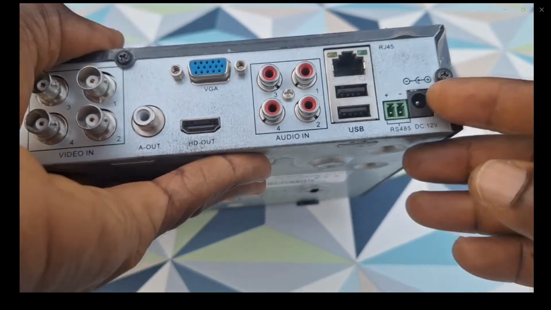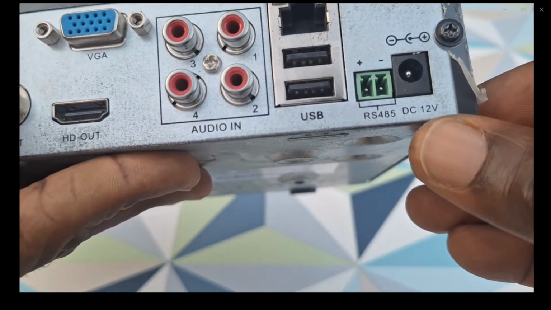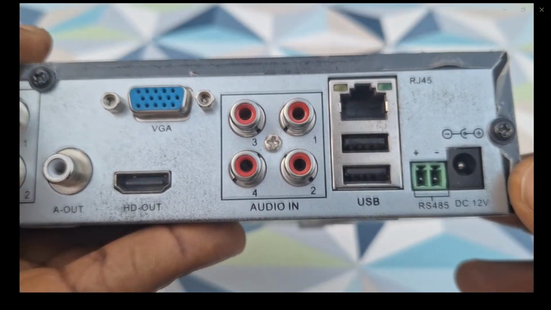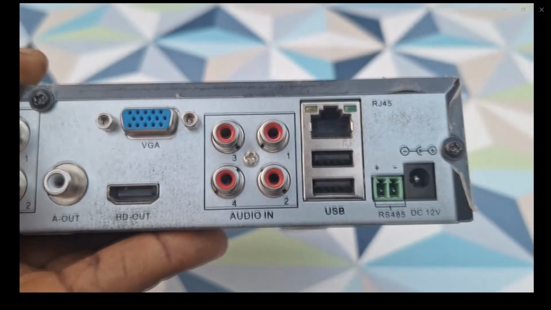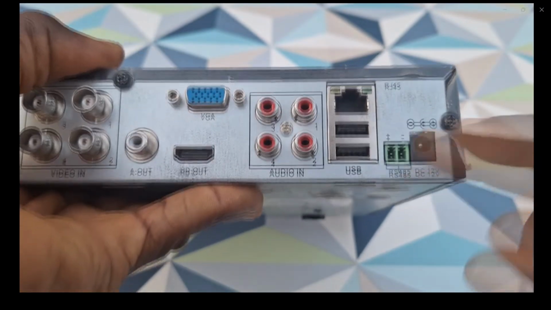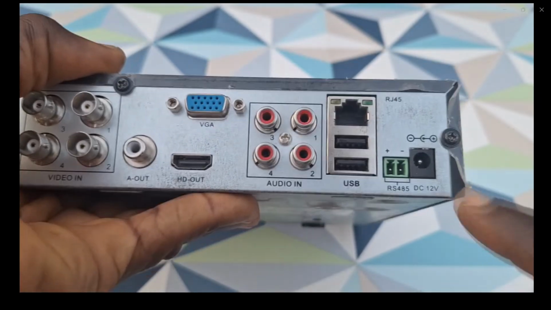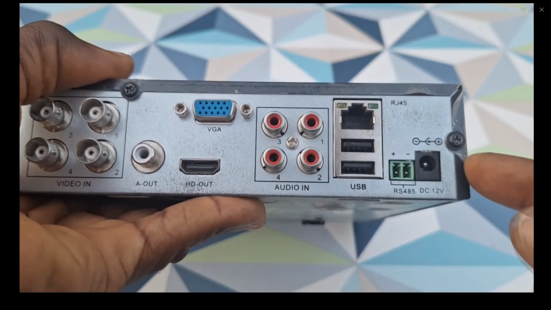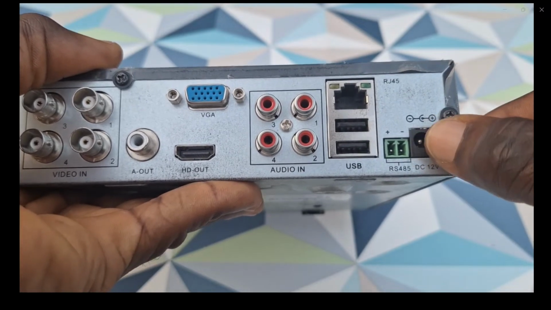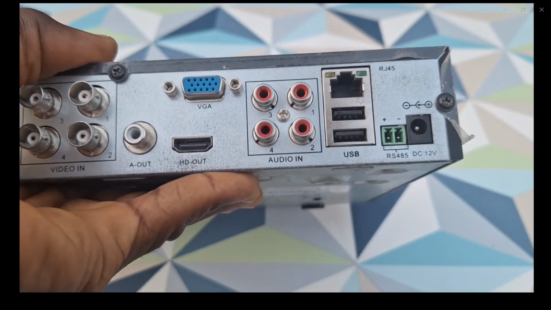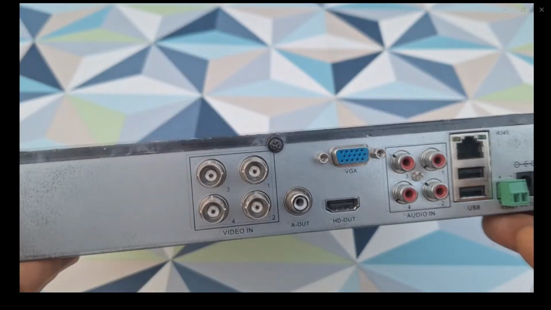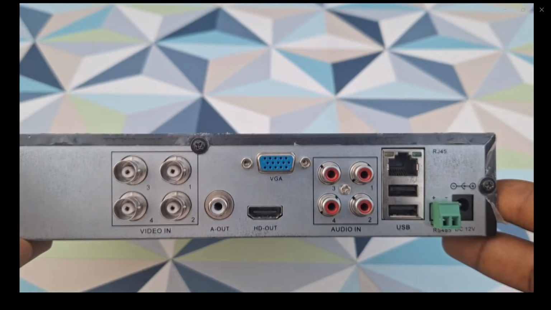We also have one port here, the RS485 port, which is used for the control of PTZ cameras that have special cabling. That's the reason for this connection port. And of course, it requires a 12 volts DC power input. The DVR requires power input, so that's the reason for this power input here. So basically that is a recap of the ports on the DVR and their various functions.